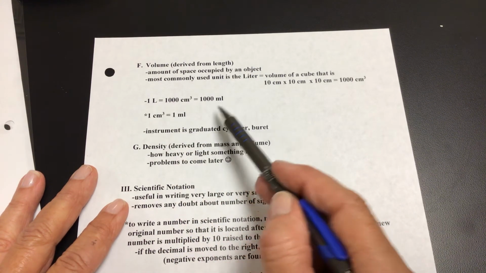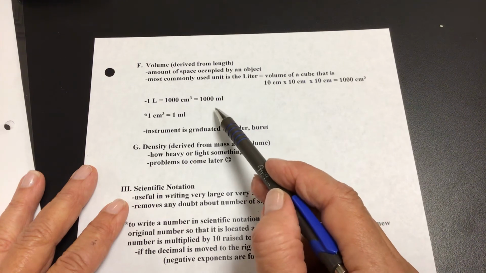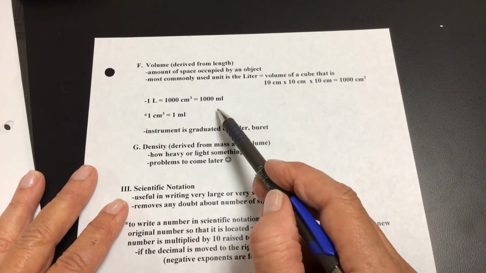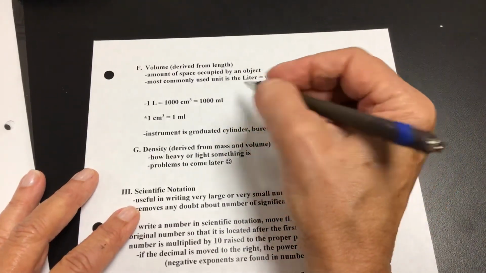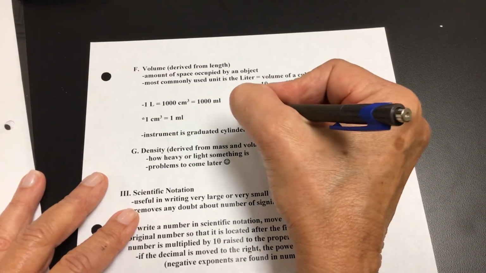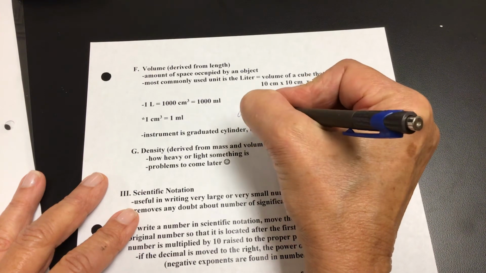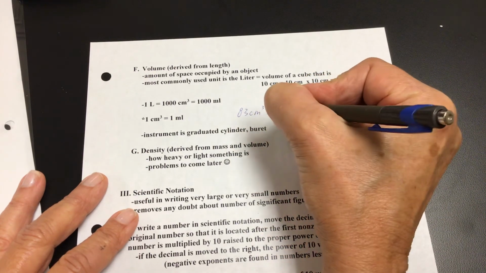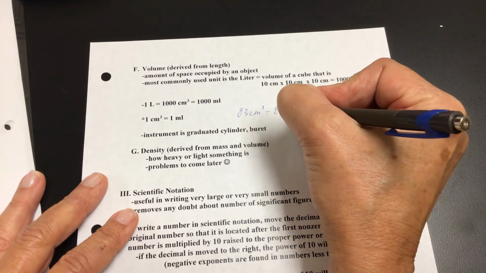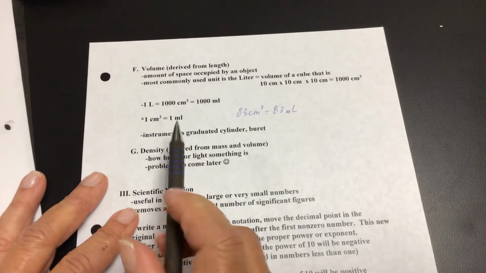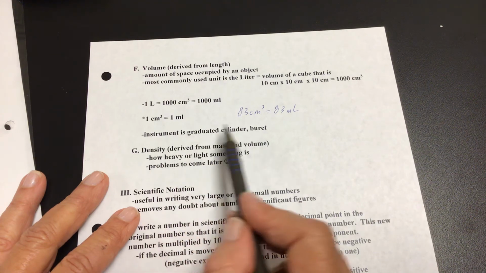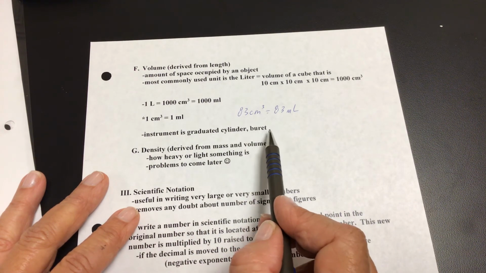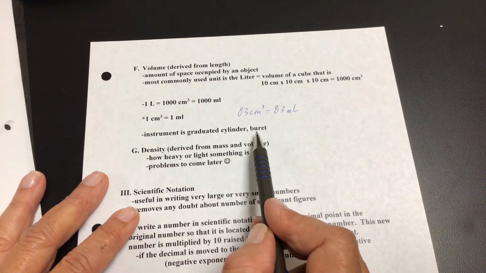So if you had something on your homework that said 75 mils is how many centimeters cubed, well, 75 mils would equal 75 centimeters cubed. Or you could say 83 centimeters cubed is the same as 83 milliliters. In lab, we use the graduated cylinder to measure our volume. If we're doing acid-base titration, we'd use a burette. It's the most precise.